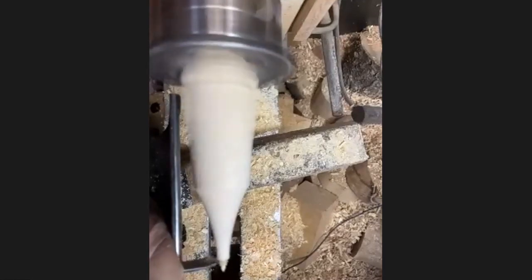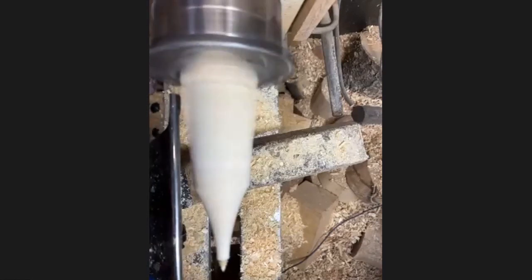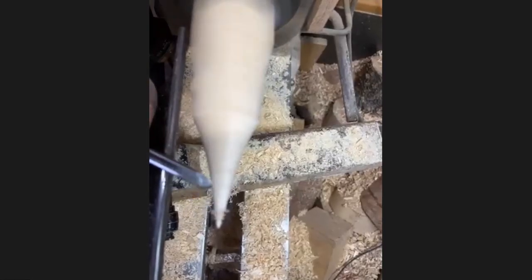You're working below where the camera can see. There we go. Thank you. Is that better? Much better. Thank you. Now we're going to make our lowest diameter.